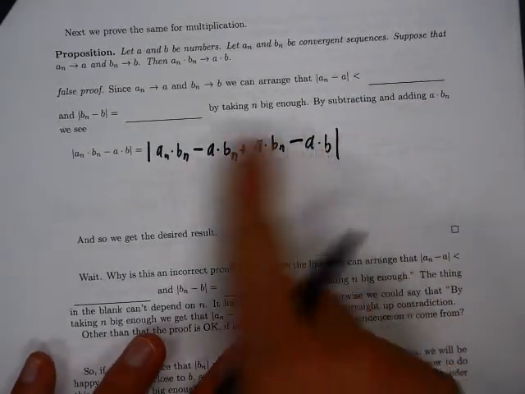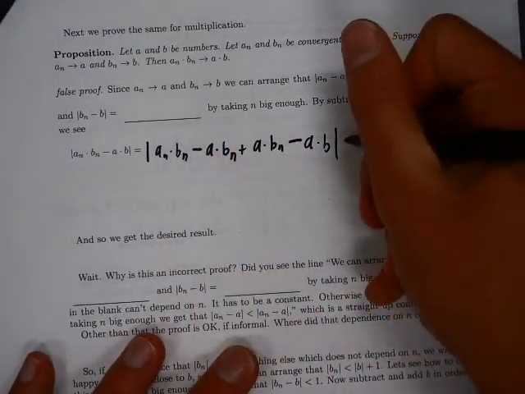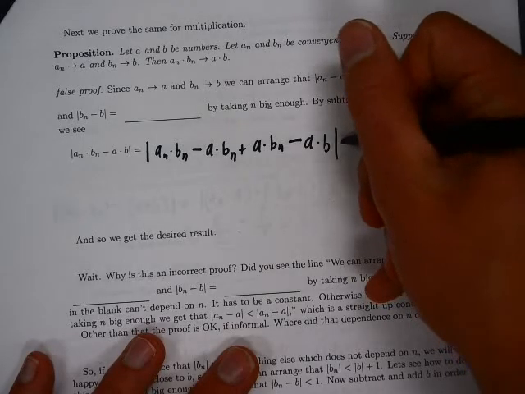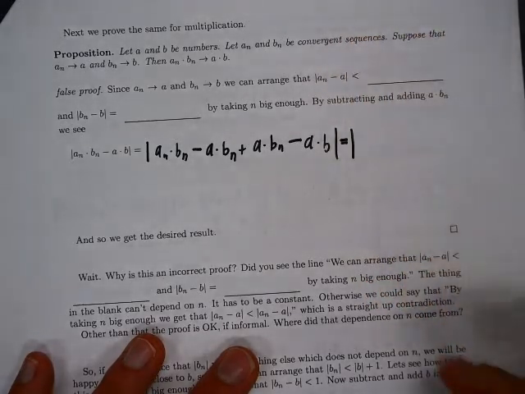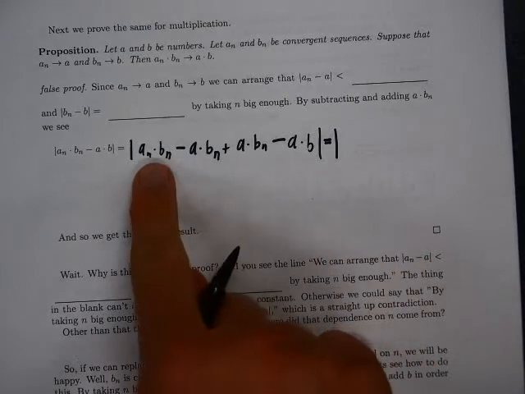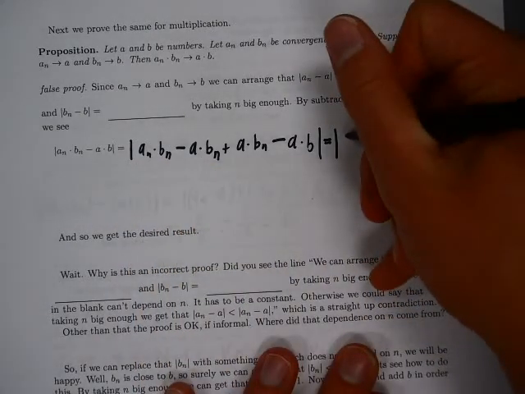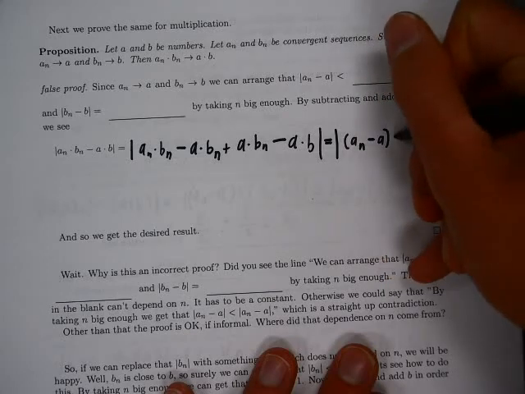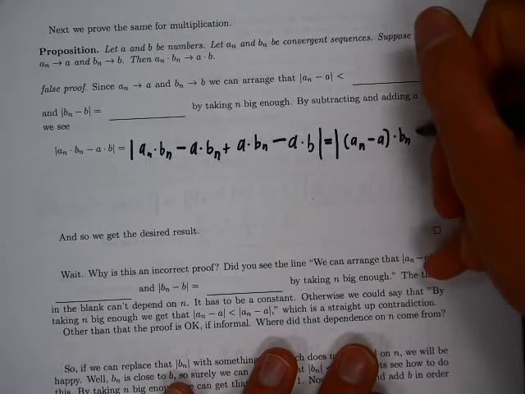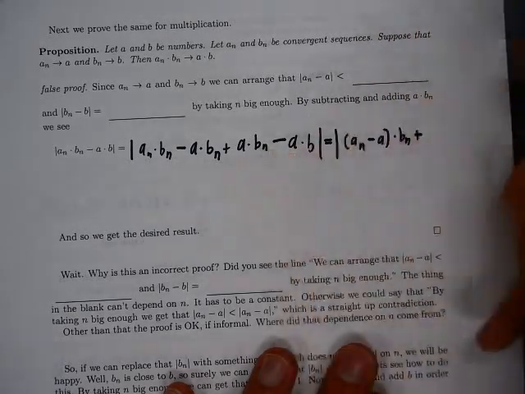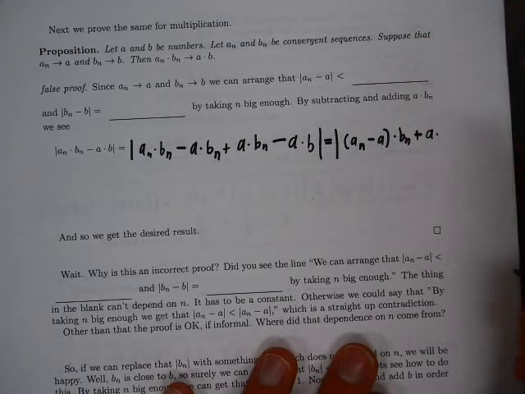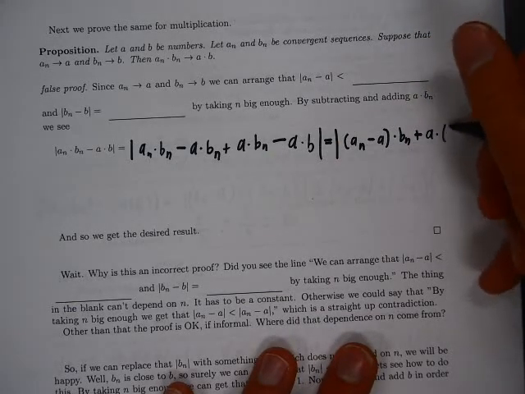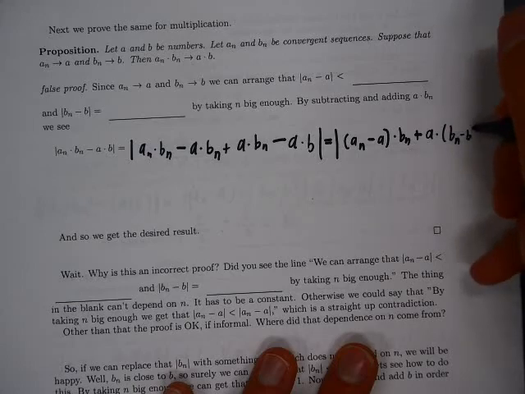So let's try to analyze both of these, and at least informally try to convince ourselves that each of these things is small. I think I have enough space to keep on going. That is equal to, both of these have a B sub n, A sub n minus A times B sub n plus A times B sub n minus B.